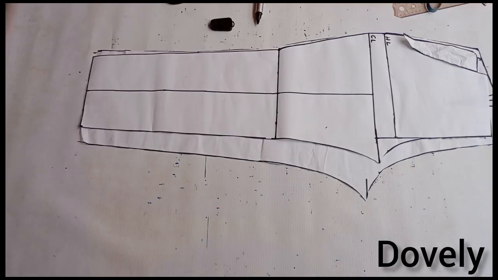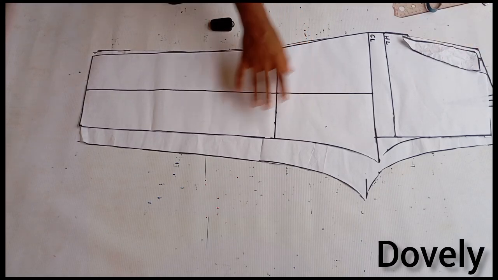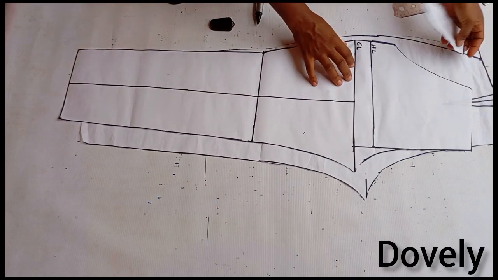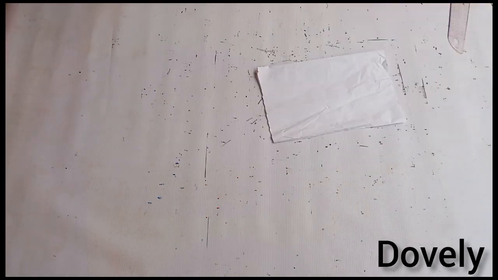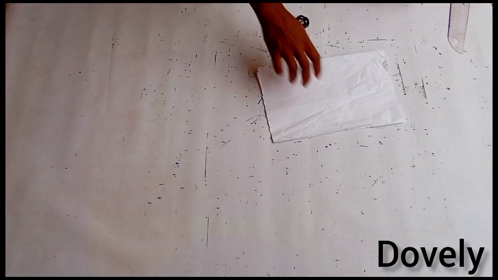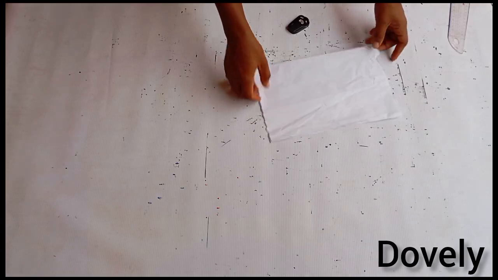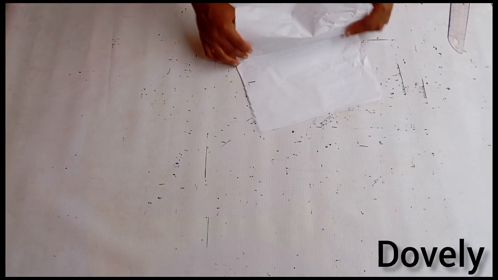So after cutting out my front and back pattern, this is what I have. So I'm going to go ahead and cut out the pockets, the zip shield and the zip flyer. So for my pockets, I have about 7 inches by 12 inches on fold.